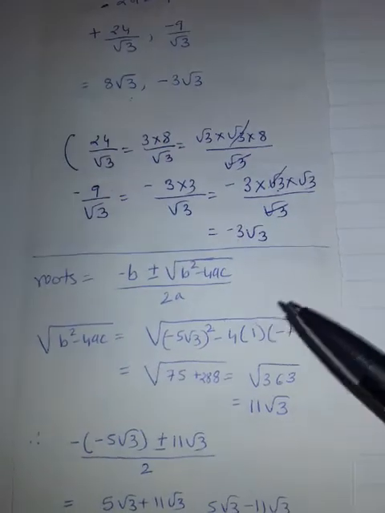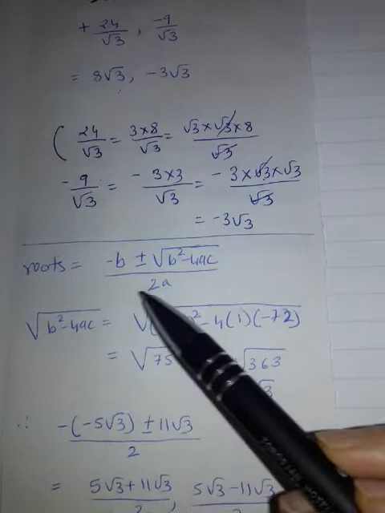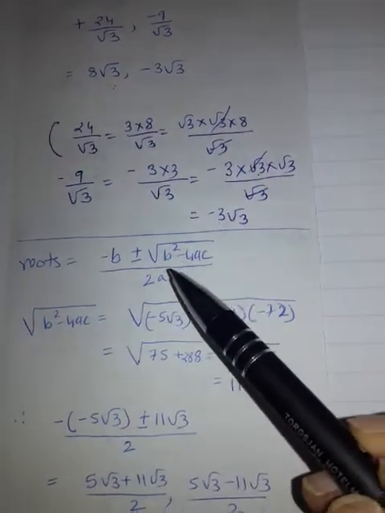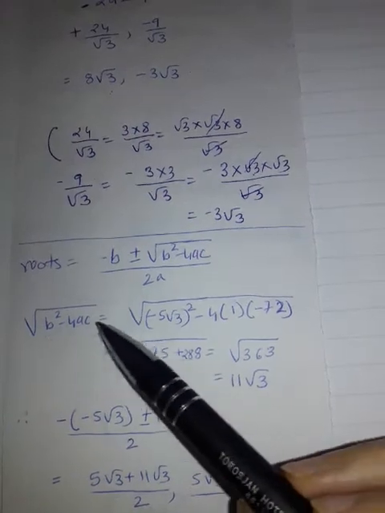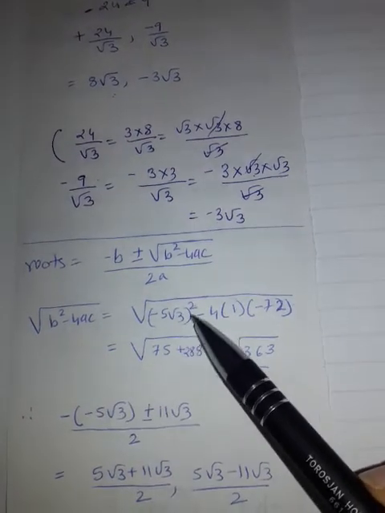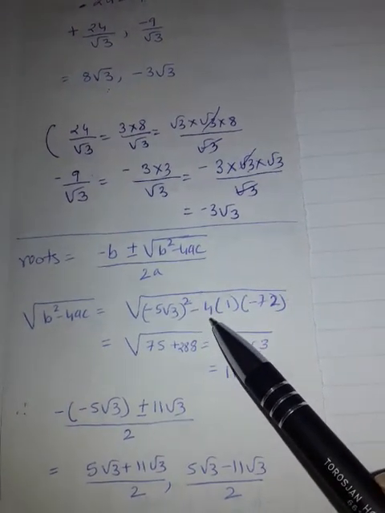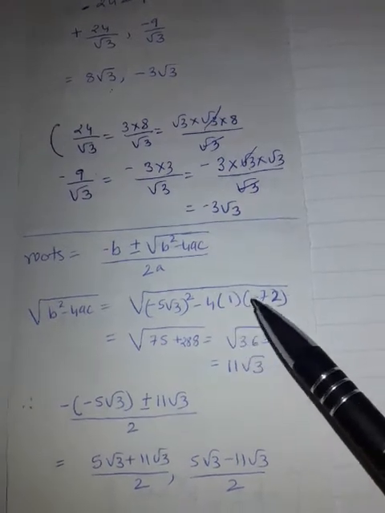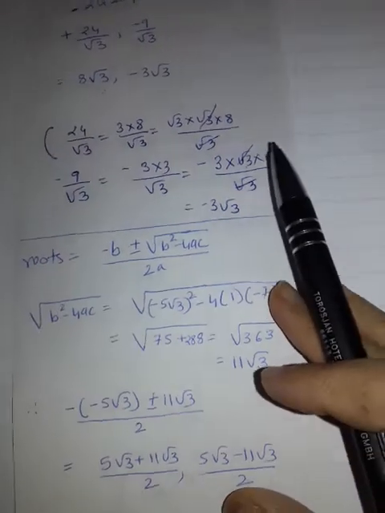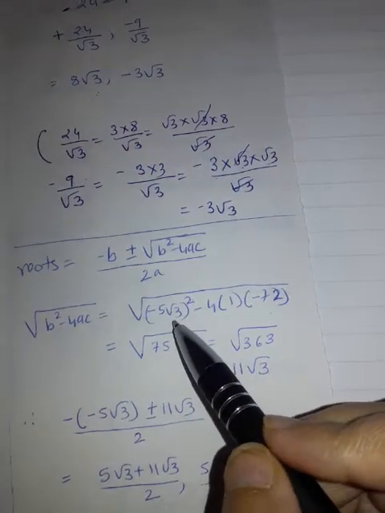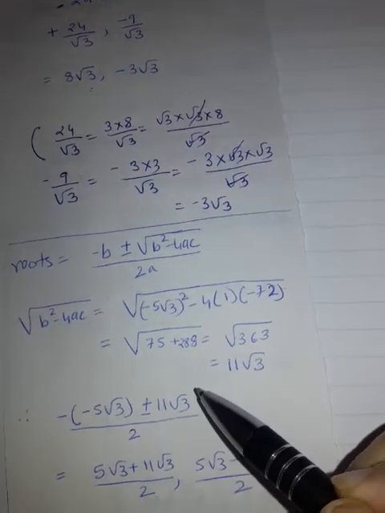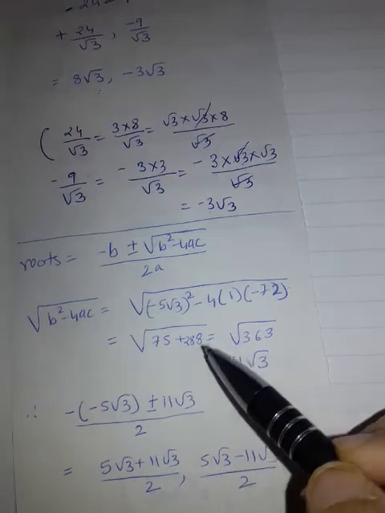So I'm going to substitute these values in the formula of root. First we will find the square root of b square minus 4ac. B is minus 5 root 3, bracket square, minus 4 into a into c. So I have substituted everything. Now you should be fast in this type of calculation. धीरे धीरे करते मत बैठना.